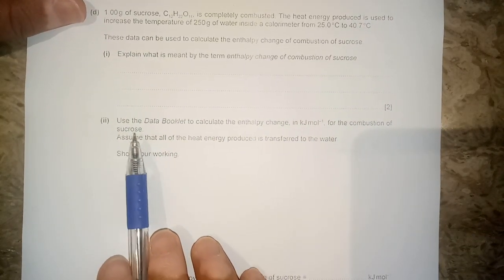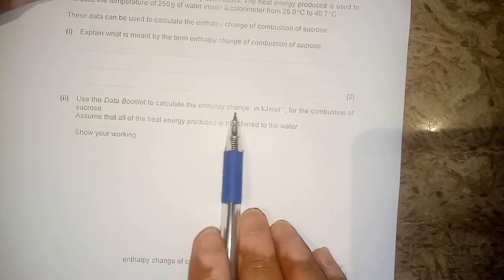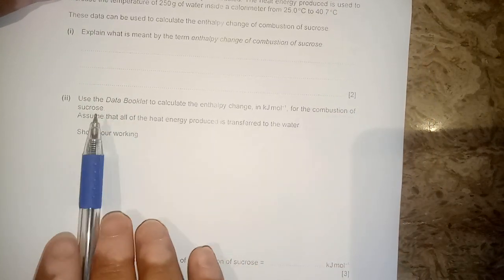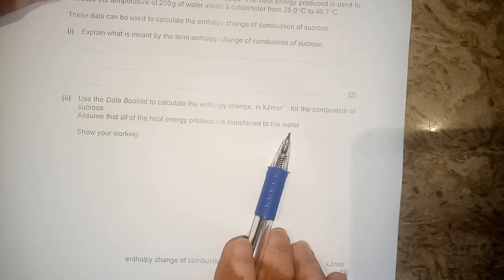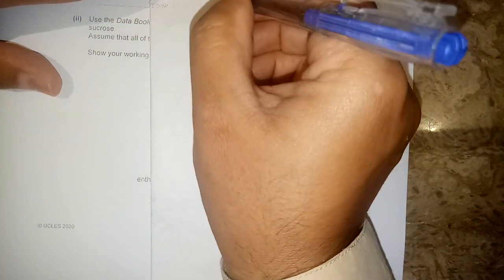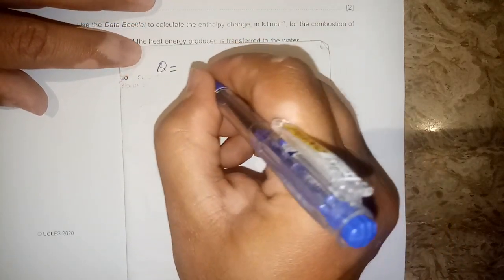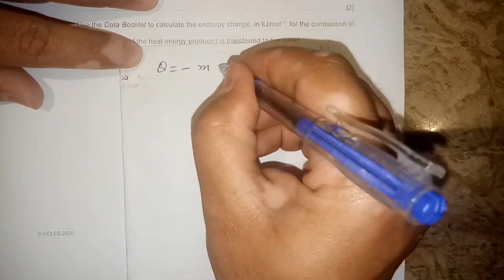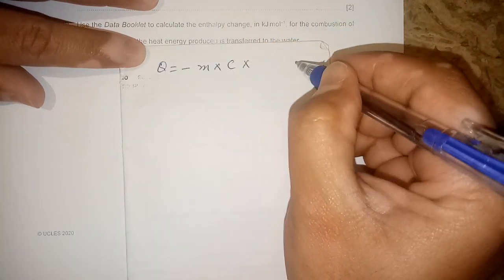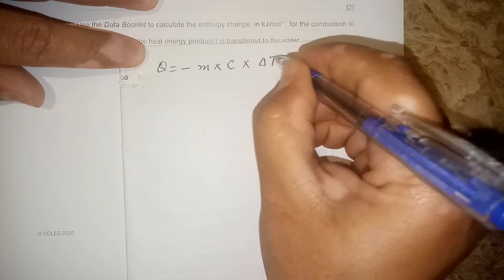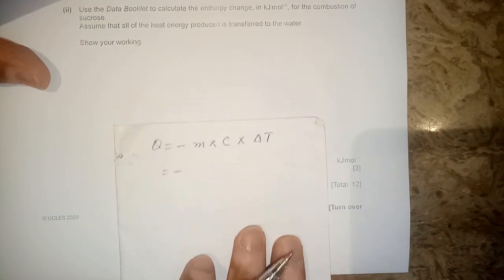In the second part, use the data booklet to calculate the enthalpy change in kilojoule per mole for the combustion of sucrose. Assume that all the heat energy produced is transferred to the water. So, as I advised, we must use the formula Q equals minus mc delta T. Q is the amount of heat energy, m is the mass of solution, c is the specific heat capacity of water, and delta T is the change in temperature. So we have to substitute the values.